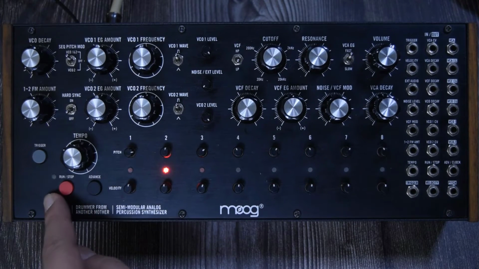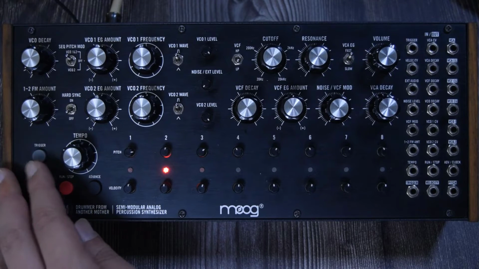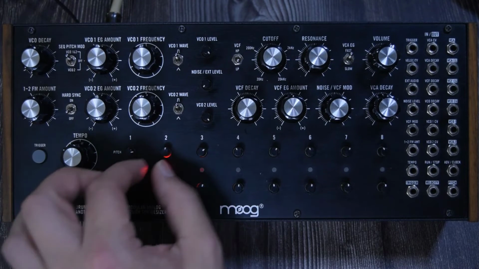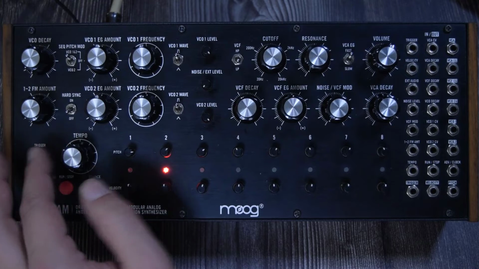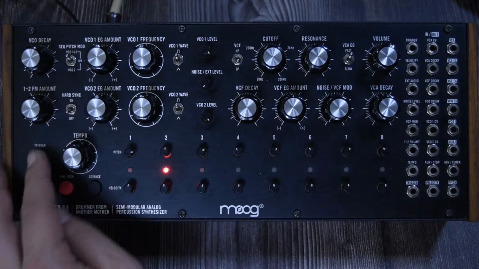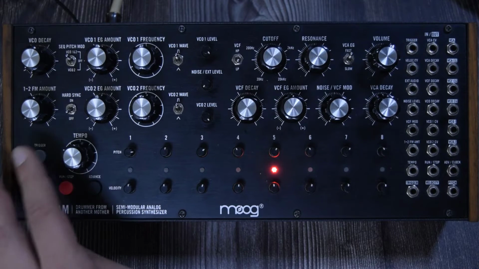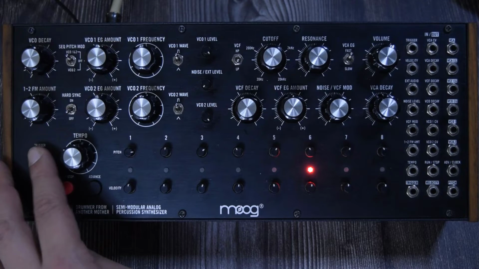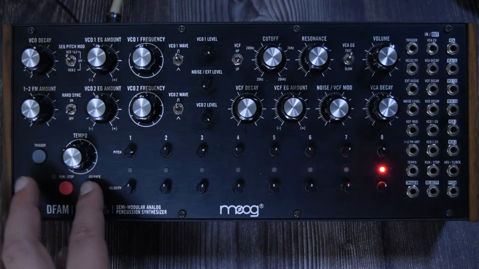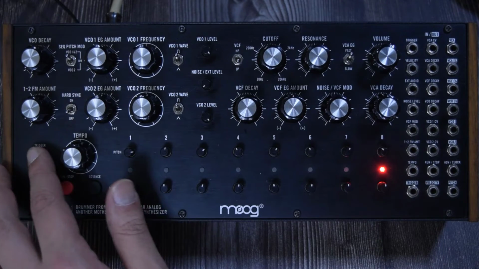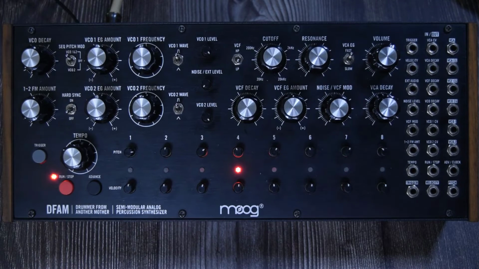So a way to audition this is by triggering and fine-tuning whatever you're doing right here. Whenever you want to advance, you go to the next one, you audition, you go to the next one, and this is the edit mode of the sequencer. You just keep advancing and fine-tuning whatever you want, and then once you're done, you just play the sequence.